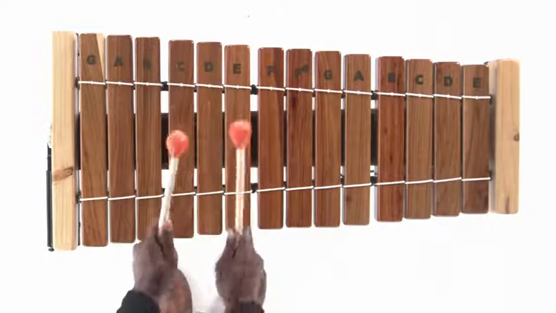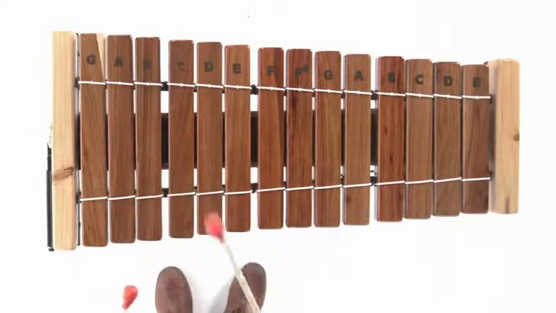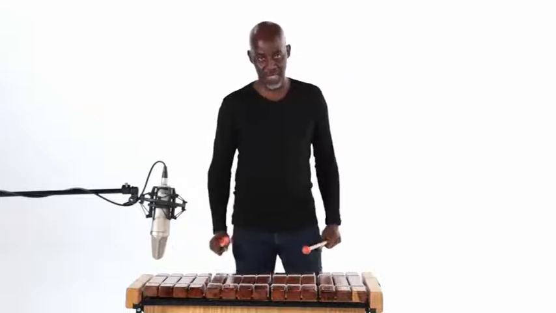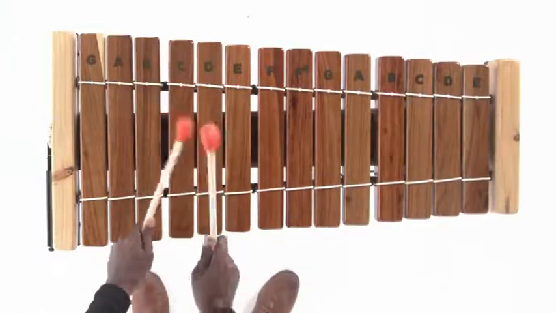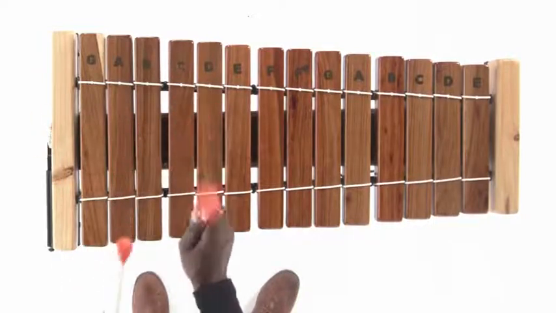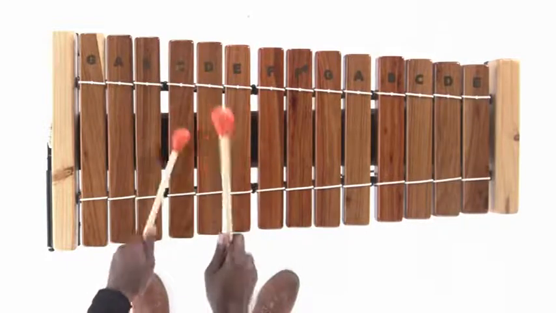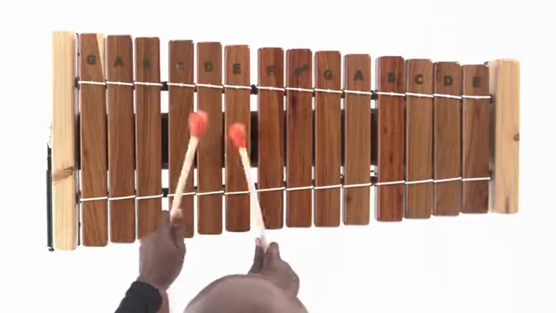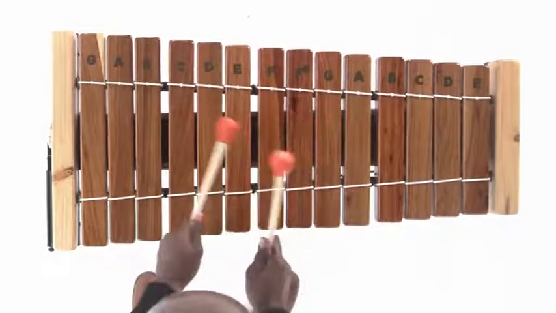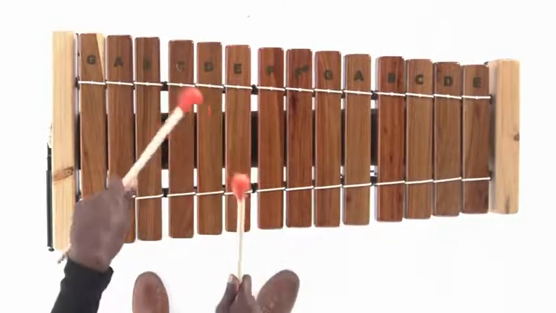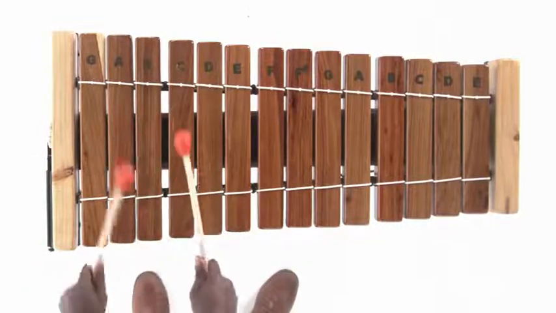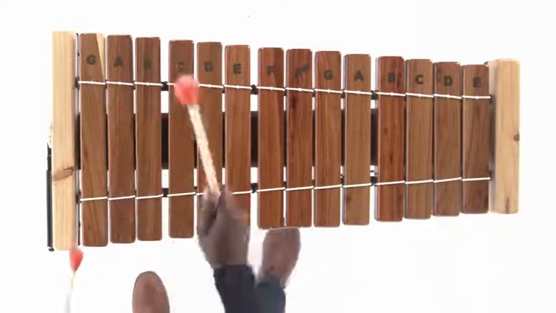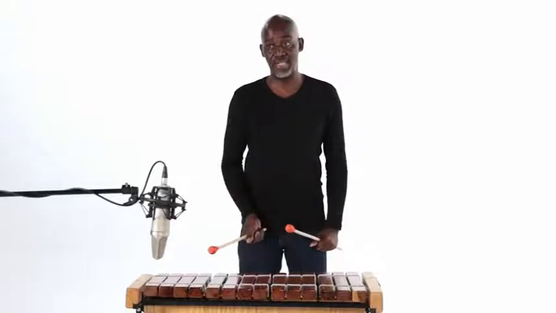So, one more time. All right, now the whole melody from the beginning. Right, so that is the first melody. After that, we move on.